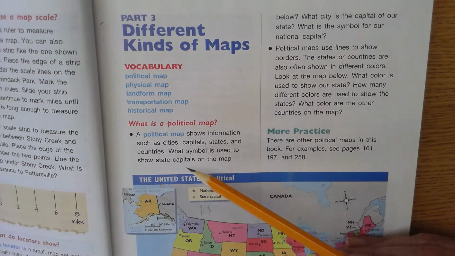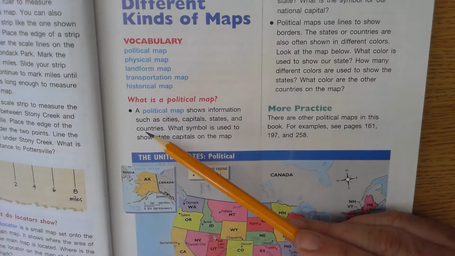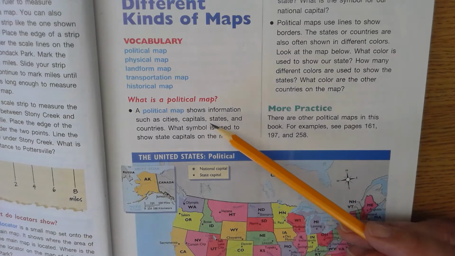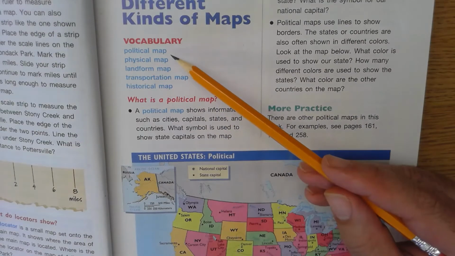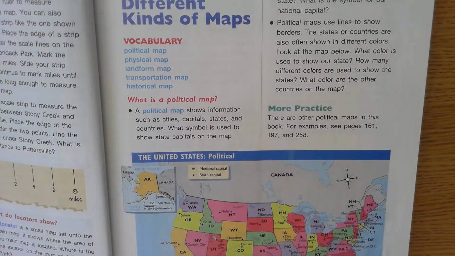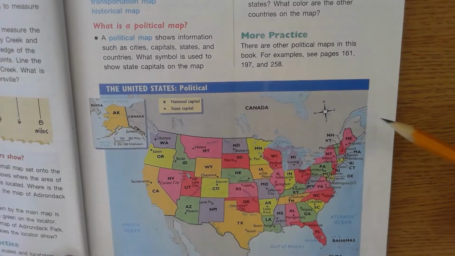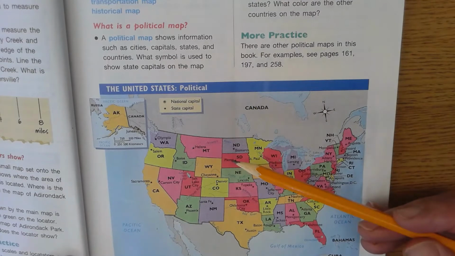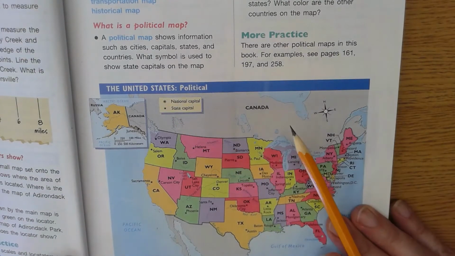What's a political map? A political map shows information such as cities, capitals, states, and countries. Political map. You see these all the time. Here's a map. It shows the cities, capitals, states, and countries. So what symbol is used to show state capitals on the map?